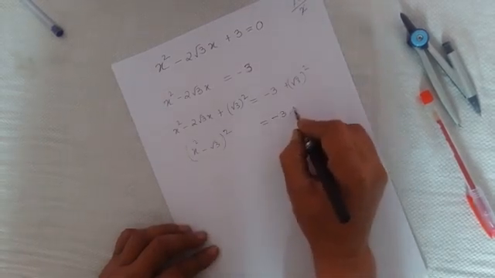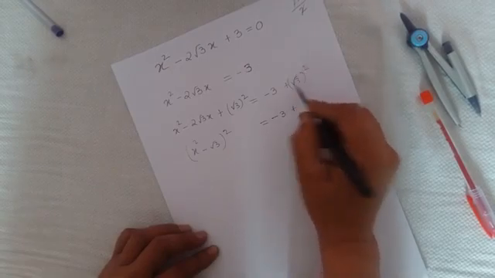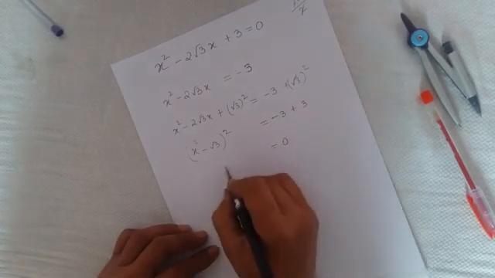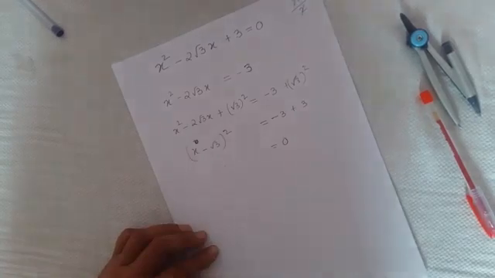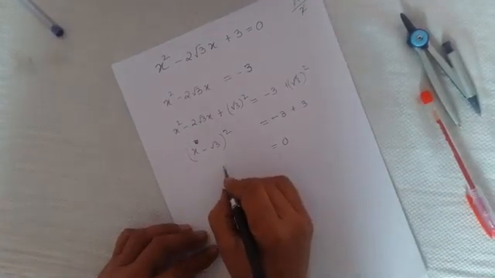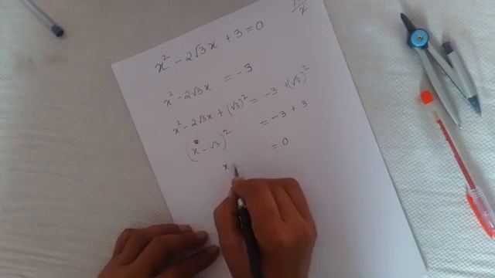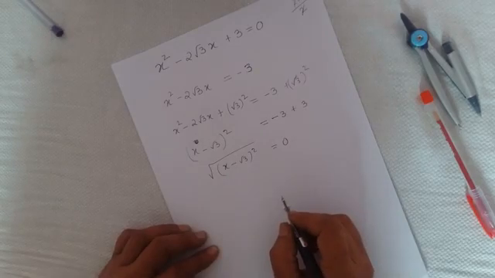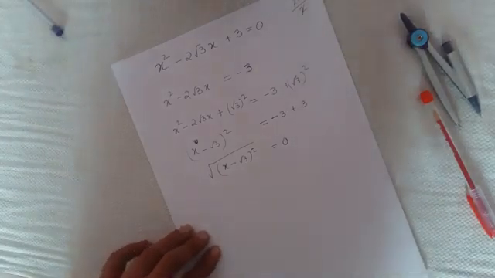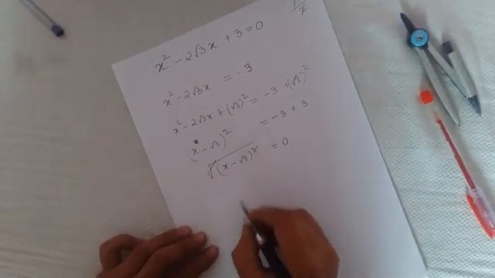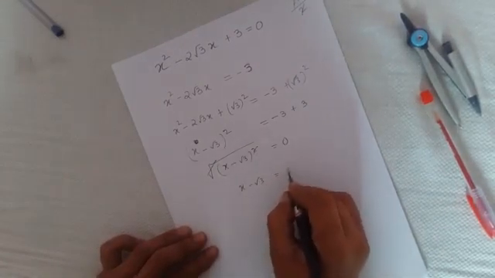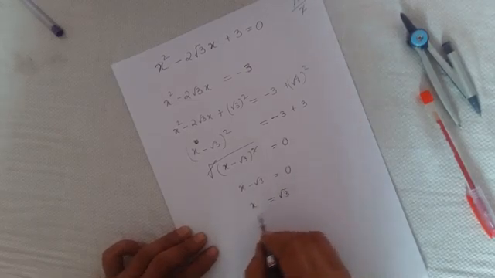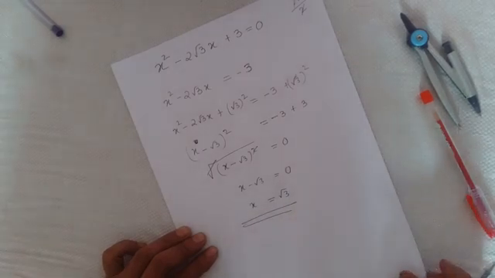And it can be written as... So this is how we solve the equation.